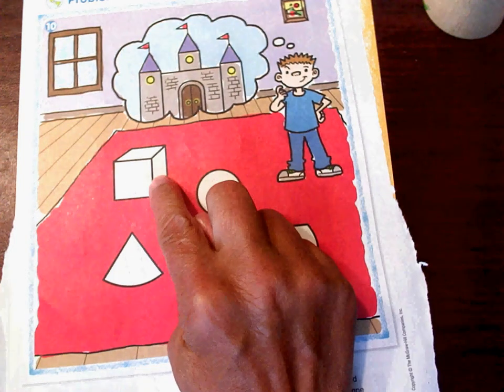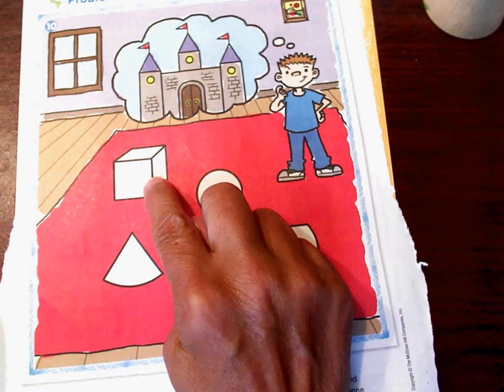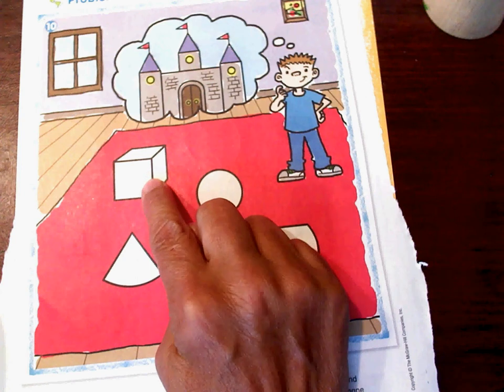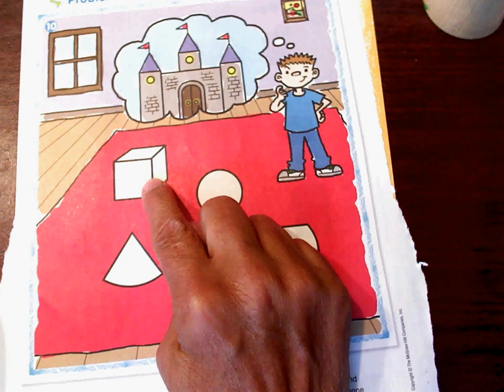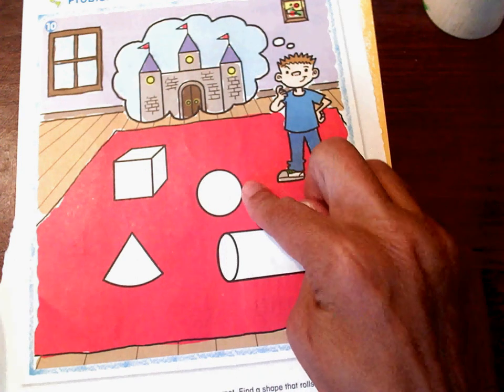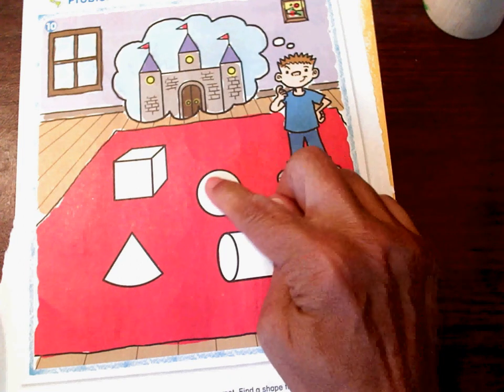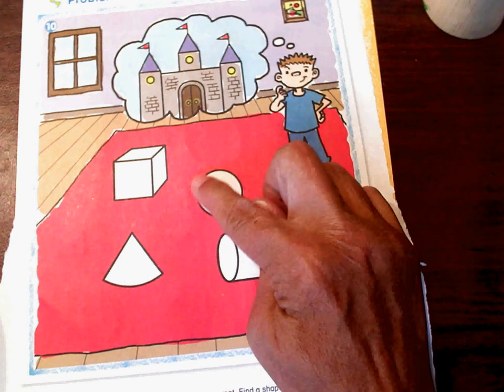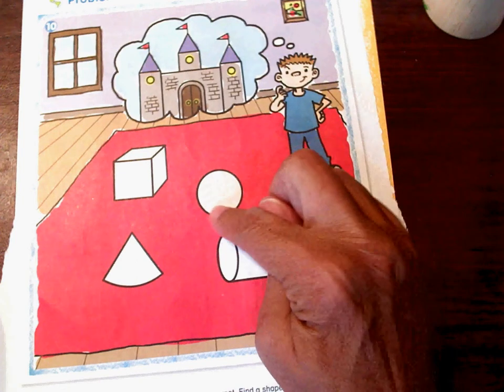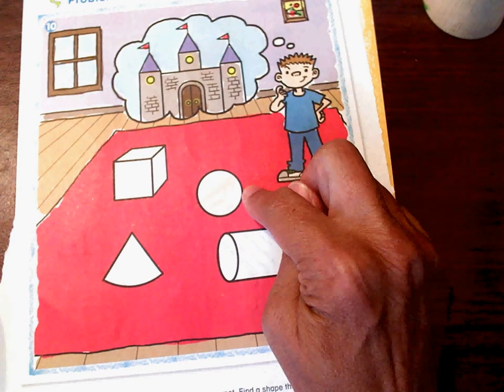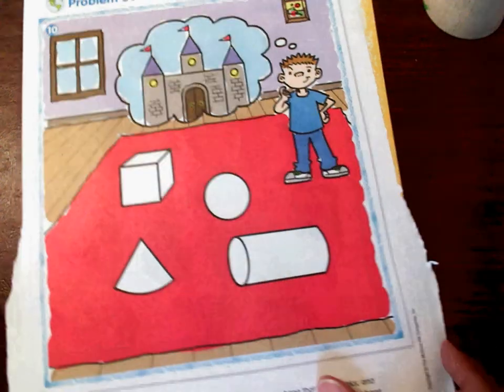Great job. Now you only have one shape left, and so you already know that you're going to color this shape blue, but I want you to think about the only motion, the only movement that this shape can do is roll, and that is your sphere. Oh, awesome job, boys and girls.